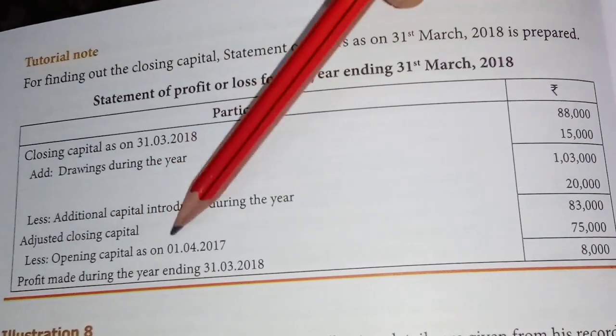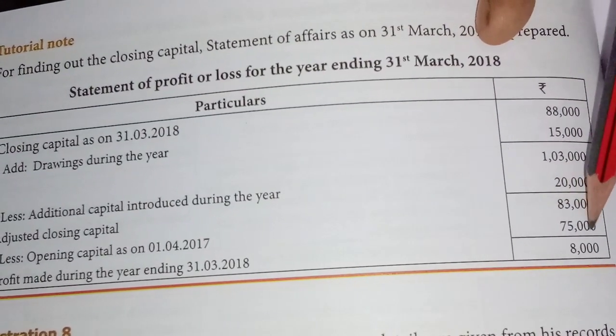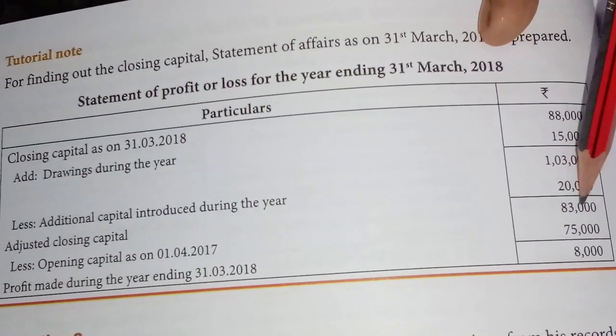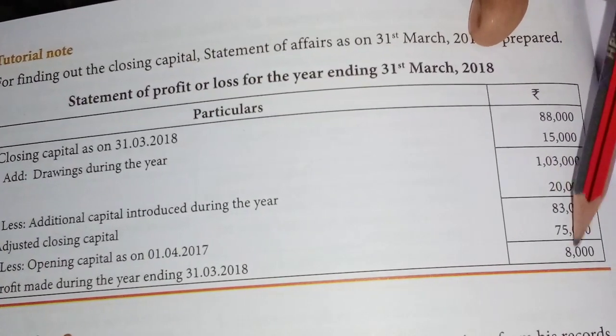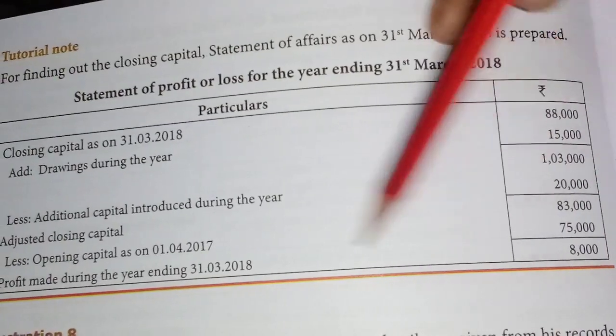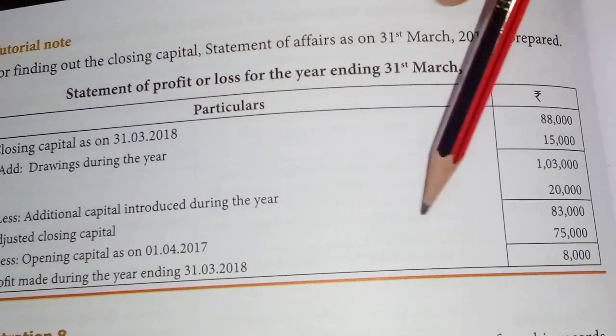Then less opening capital. Opening capital given is 75,000. So subtract this one, 3 minus 0, 3. Here borrow 1, 13 minus 5, 8. Here 7. Okay, so 8,000 is the profit made during the year, or simply you can write profit.